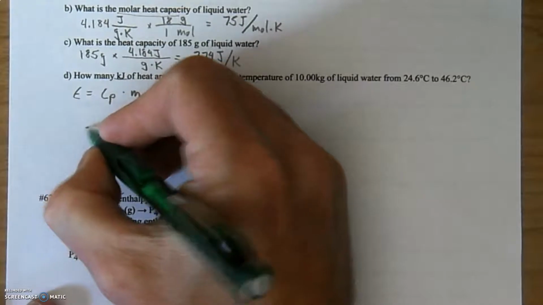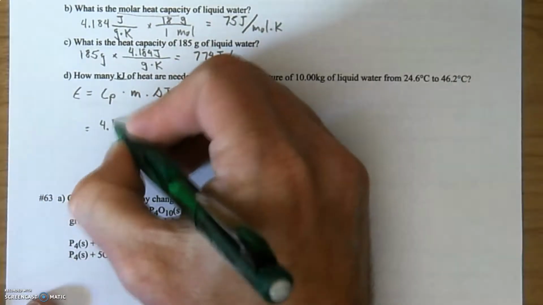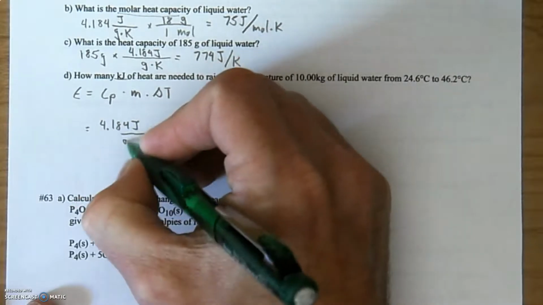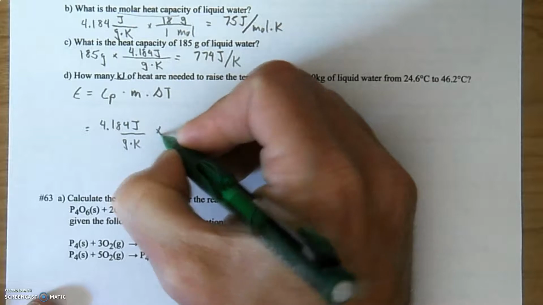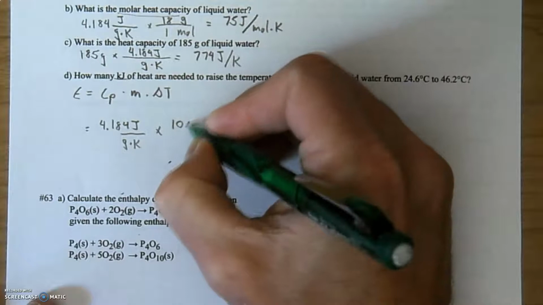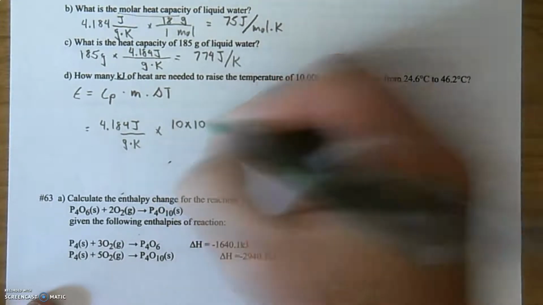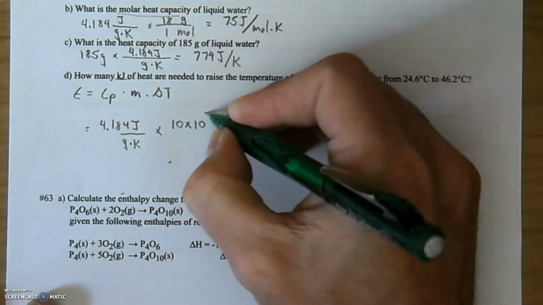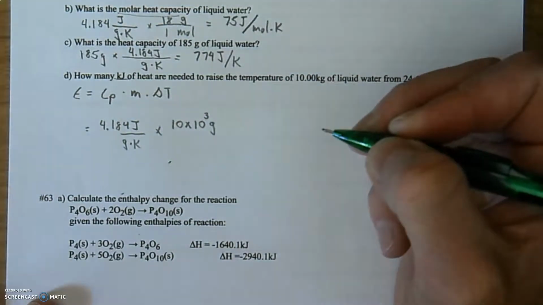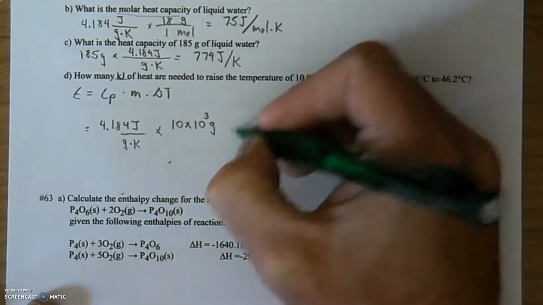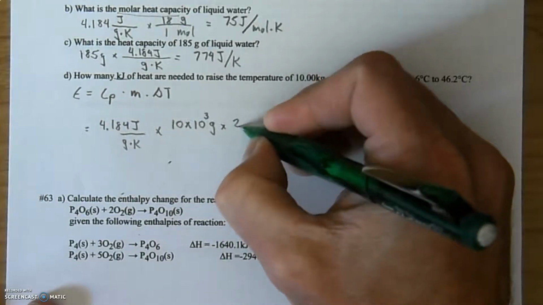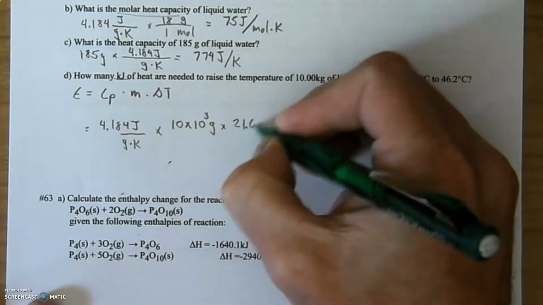Here we go. It is 4.184 joules per gram per Kelvin times, and the way I'm going to write this, it's 10 kilograms, which is the equivalent of 10 times 10 to the third grams of water. So 10 kilograms. And then the change in temperature, I've already done that math here. It is 21.6 Kelvins.